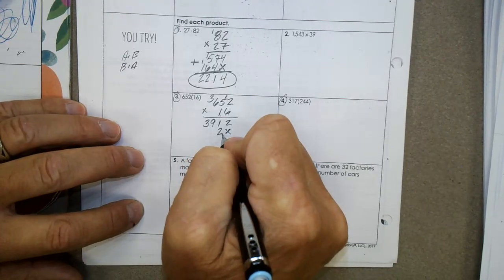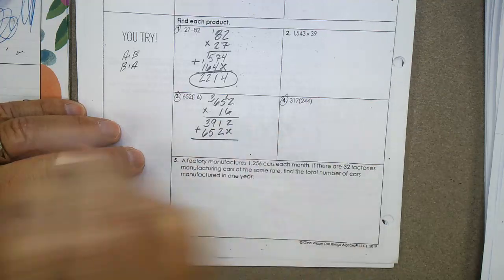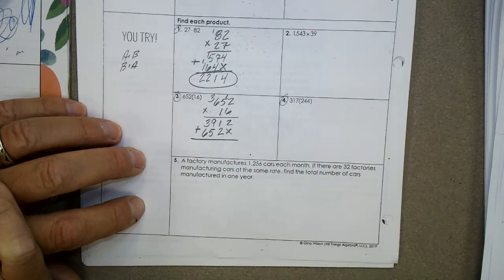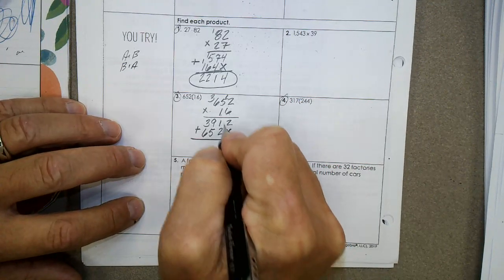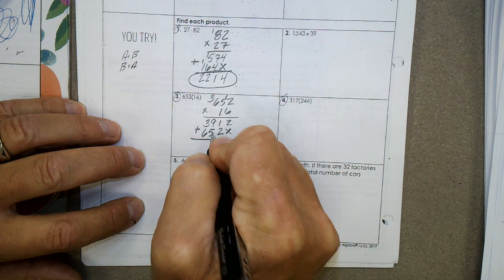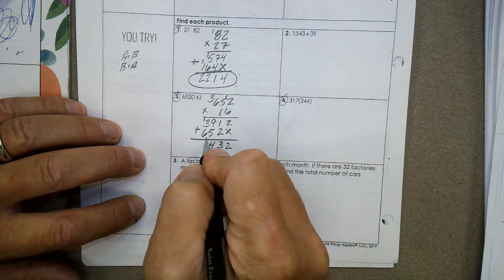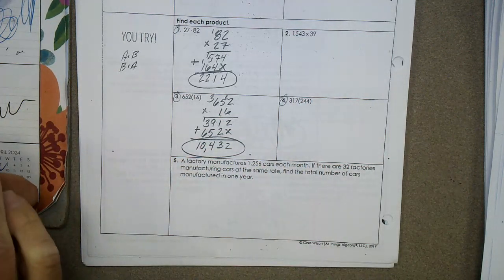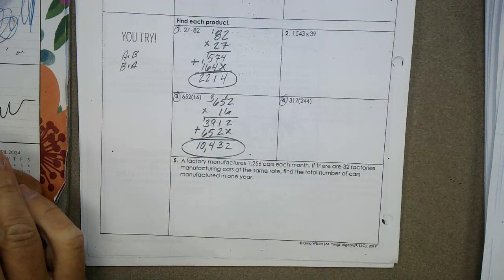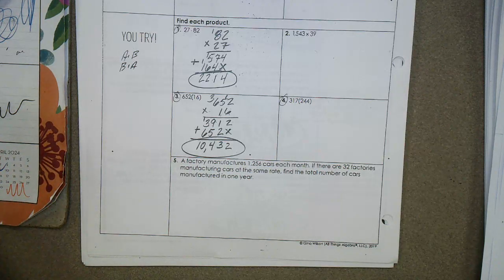1 times 2 is 2, 5, and 6, and let's add them up. 2 plus X, which is really a 0, is 2. 3, 9 plus 5 is 14, carry the 1. 6 plus 3 is 9, plus 1 is 10, put a comma, and our answer or product is 10,432. Okay, so that's pretty nice.